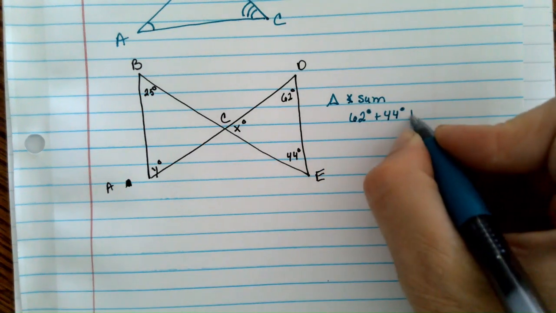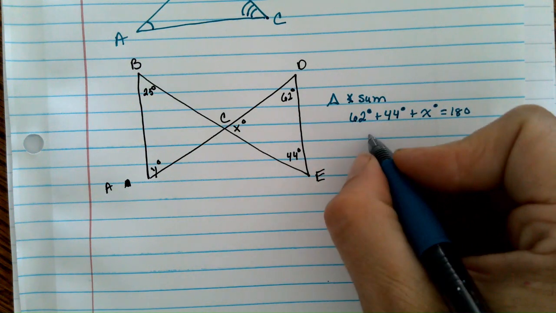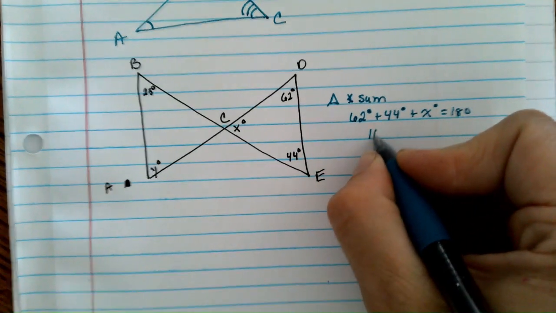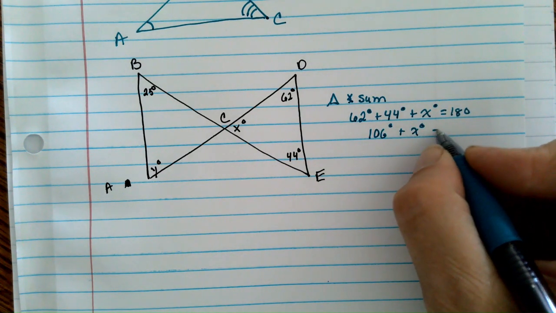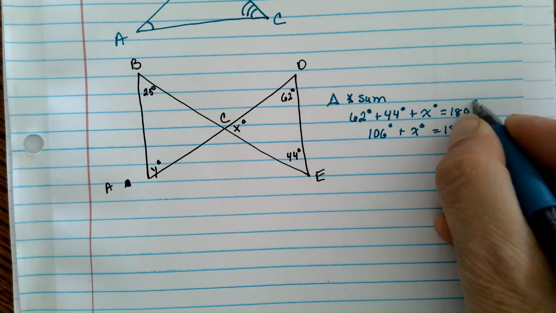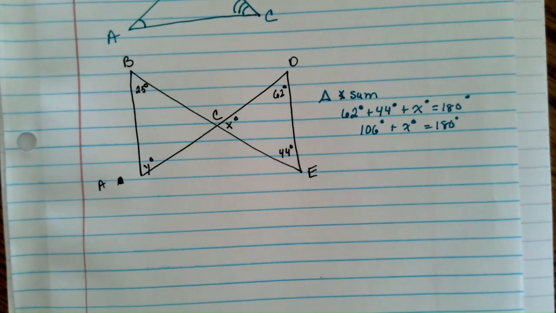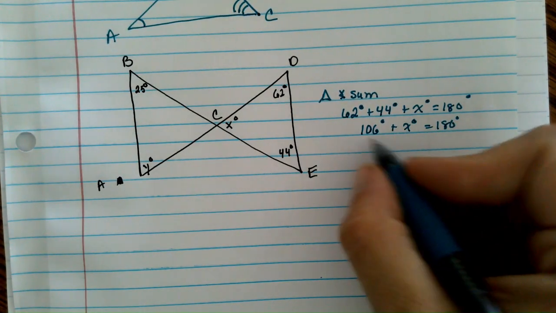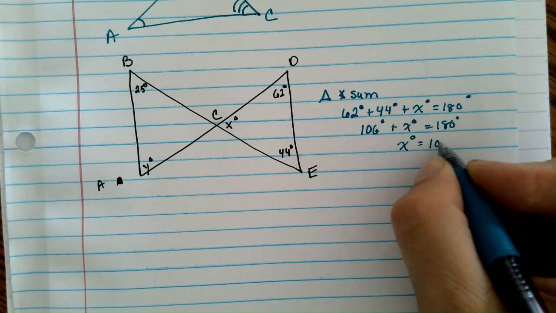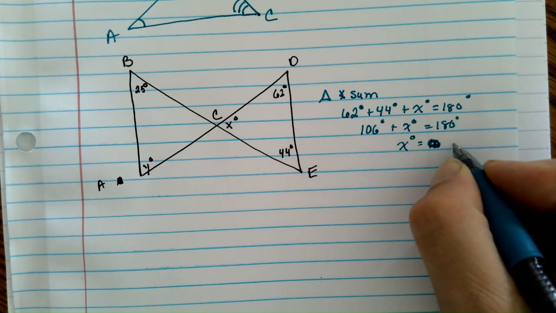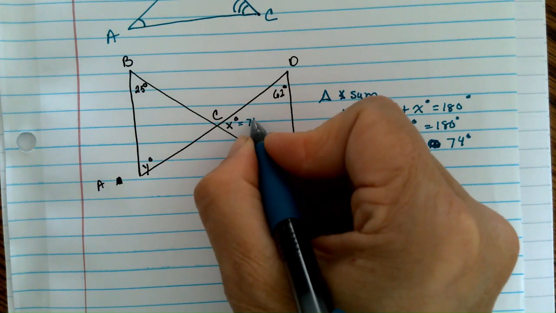So that means I should be able to find X right here. Okay, 62 plus 44 is 106. You'll notice I keep writing my degree sign. That's an important thing that you should carry into trigonometry and calculus. So subtract 106 degrees from both sides, and x degrees is going to be 74 degrees. So now we know this is 74 degrees.